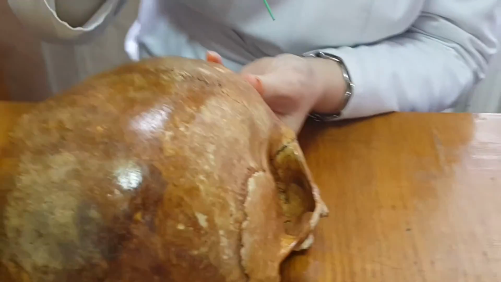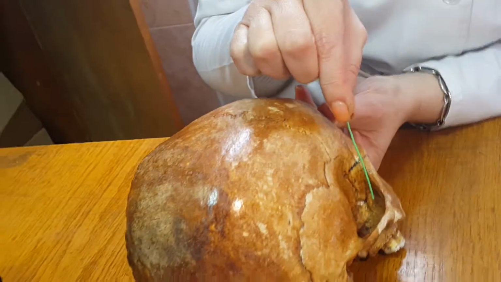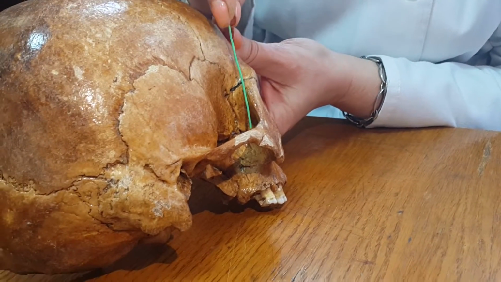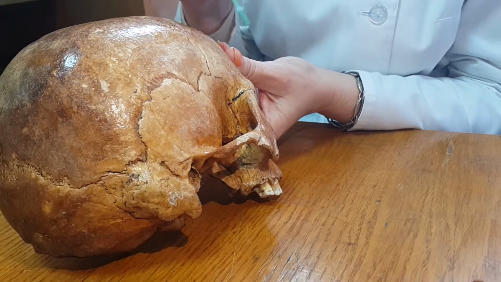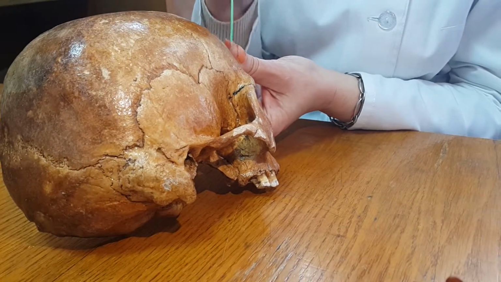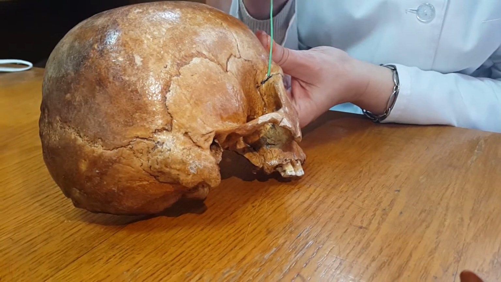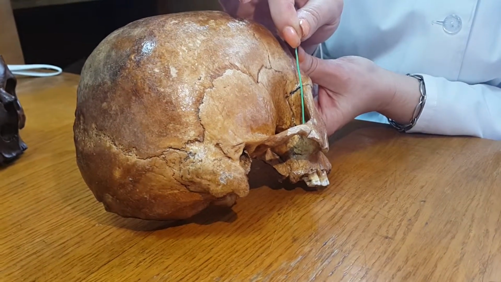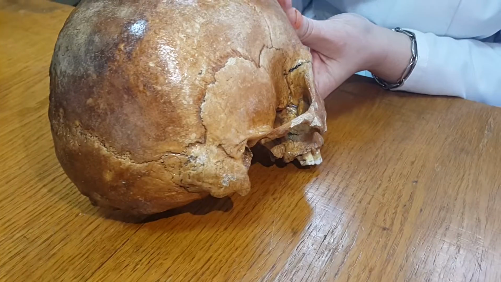Temporal fossa has two walls. This is the anterior wall, this is the medial wall. Paries anterior, paries medialis. The anterior wall is formed by the zygomatic process of the frontal bone, processus zygomaticus ossis frontalis, and the temporal surface of the zygomatic bone, facies temporalis ossis zygomatici.